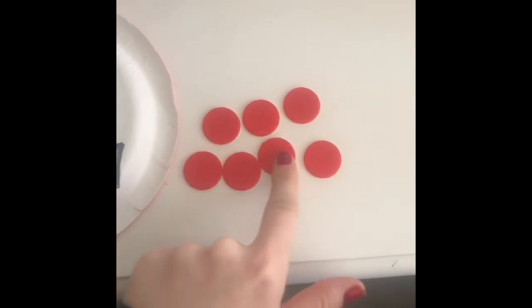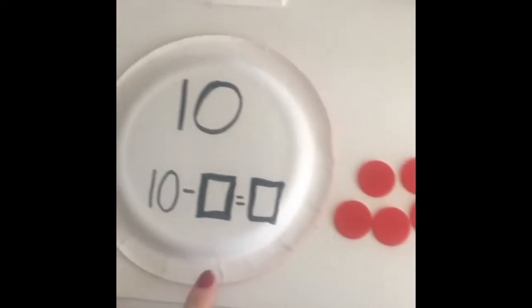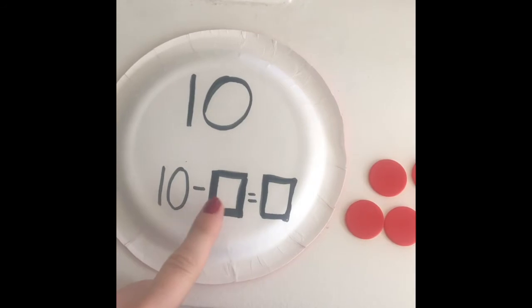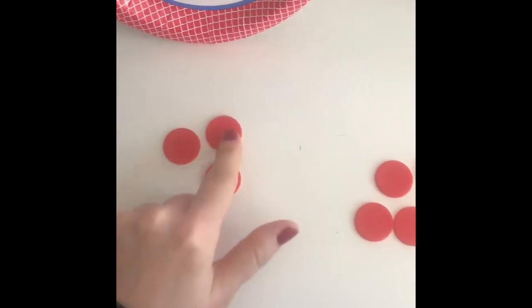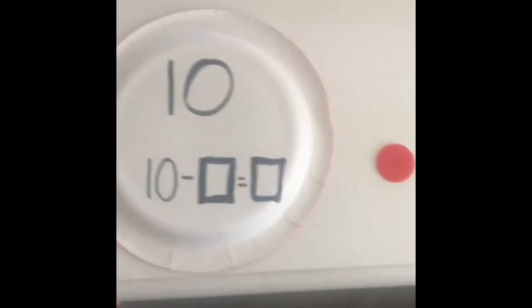I'm showing you 7. 1, 2, 3, 4, 5, 6, 7. So start to think about it. 10 minus how many gave you 7? Lift up the plate and find out. 10 minus 3 equals 7 is the last one.